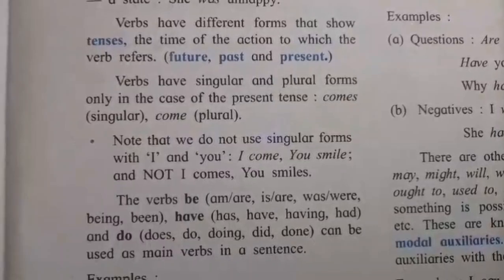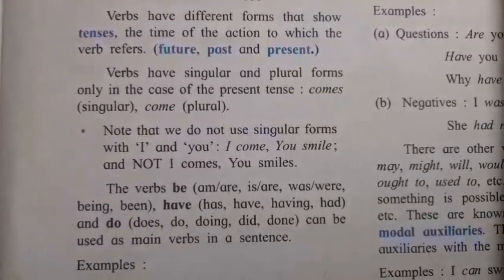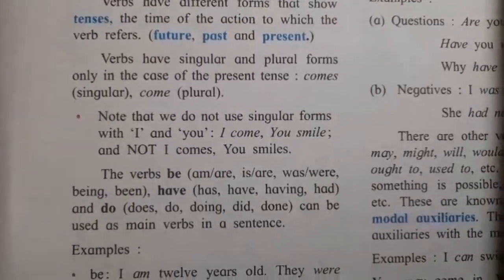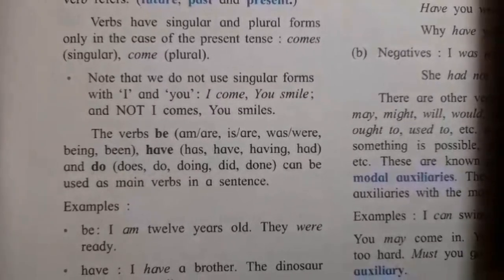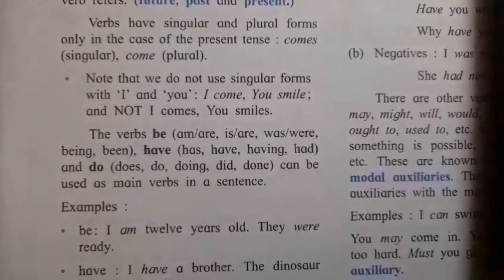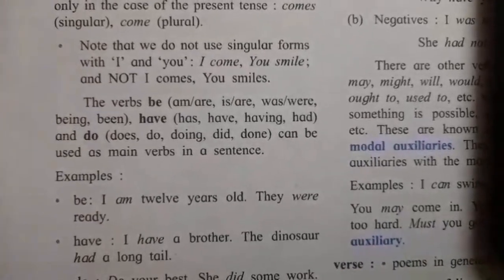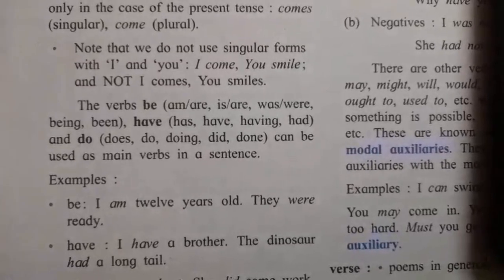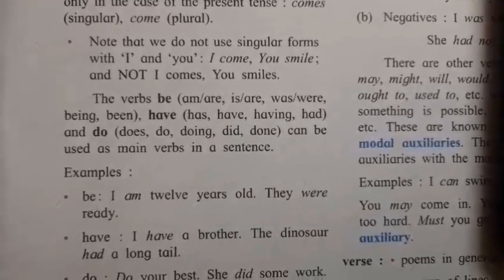Verbs have different forms that show tenses, the time of the action to which the verb refers. For example, future, past, and present. Verbs have singular and plural forms only in the case of the present tense. Comes is singular and come is plural. Note that we do not use singular forms with I and you: I come, you smile, and not I comes and you smiles.